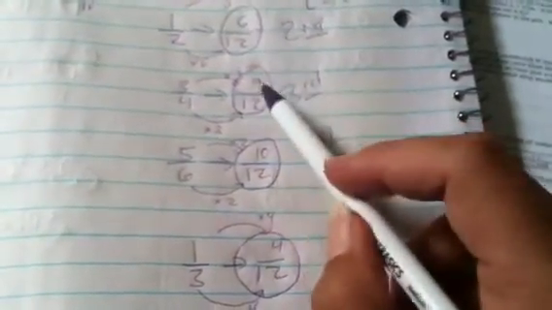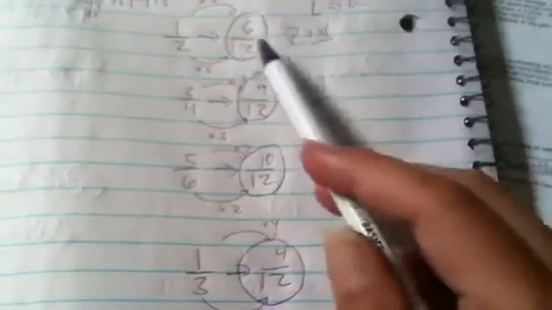So my new numbers are now 6/12, 9/12, 10/12, and 4/12. If I'm ordering them least to greatest, which is the lowest? 6, 9, 10, or 4? 4 would be first, 6 would be second, 9 would be third, and 10 would be fourth. This is how you order fractions. 4, 6, 9, 10. I can look at only the top number because all my bottom numbers are the same.